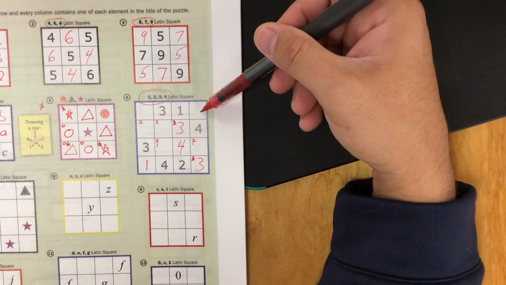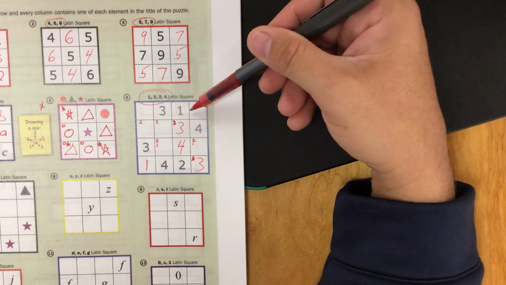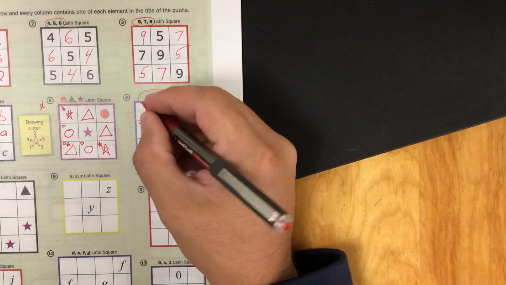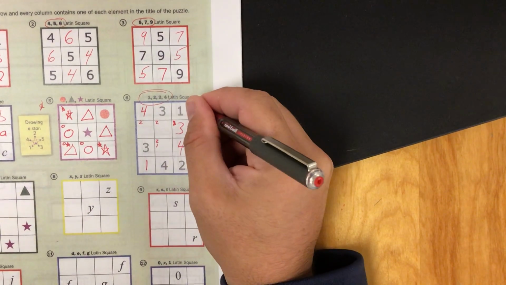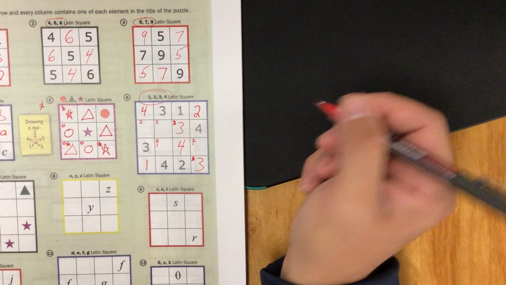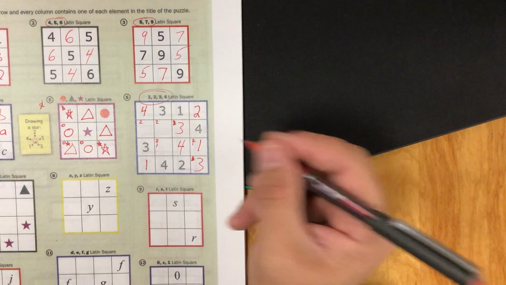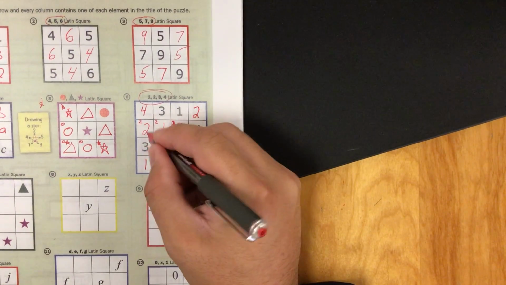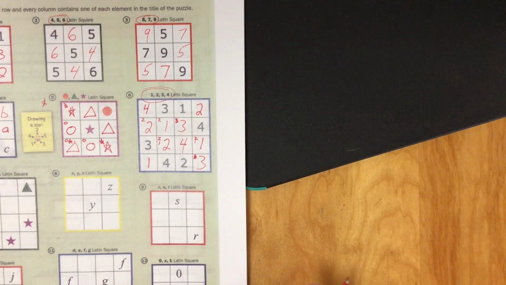Let's look at the 4 of the top row. I know that the 4 cannot go here because of this one. So this would have to be a 4. That means this has to be a 2. That leaves a 1 there. 2, 1, 2. Just filling in the missing ones there.